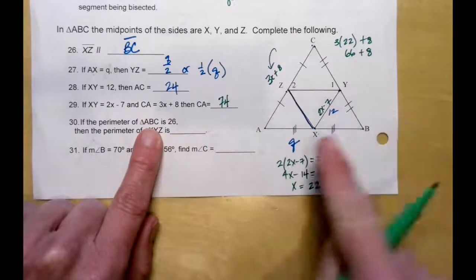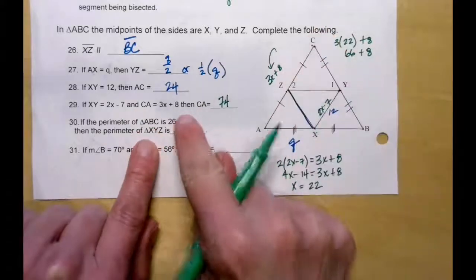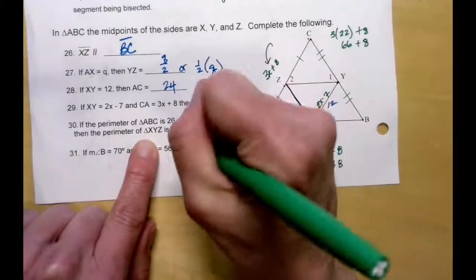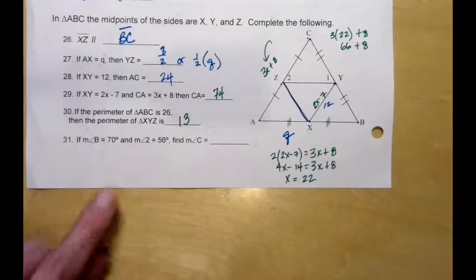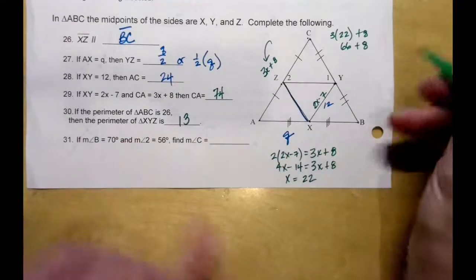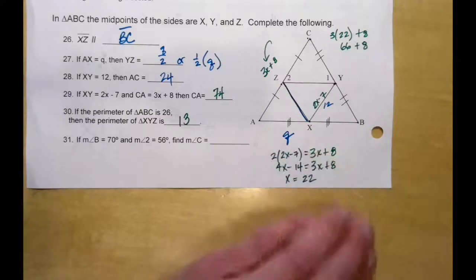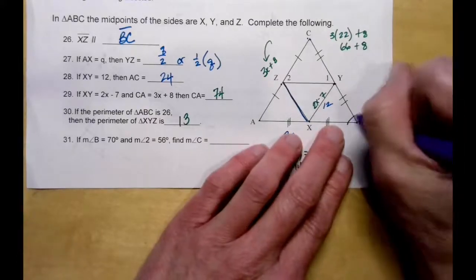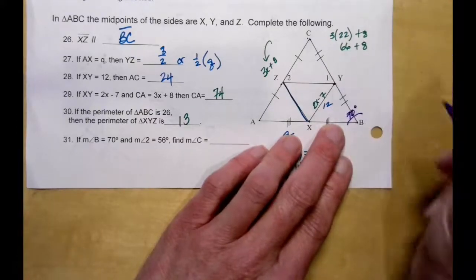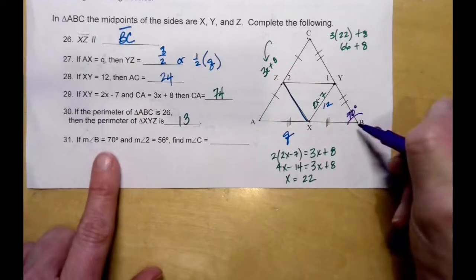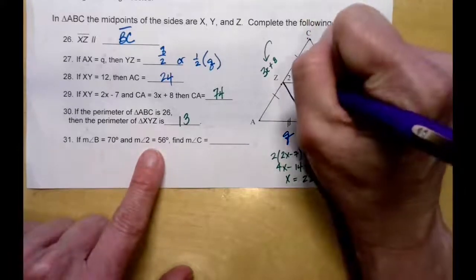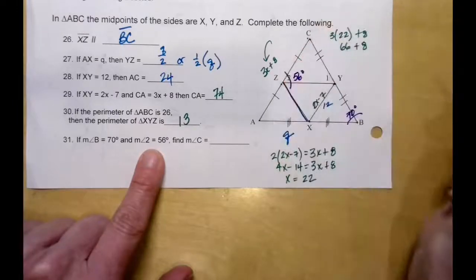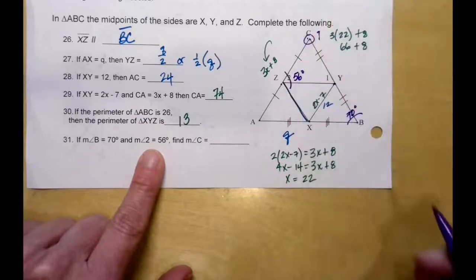If the perimeter of ABC is 26, then the perimeter of XYZ is going to be half of that. If the measure of angle B is 70, now again, it's another problem, so we'll switch colors so we don't get our markings confused. If the measure of angle B is 70 degrees, and the measure of angle 2 is 56 degrees, what is the measure of angle C?